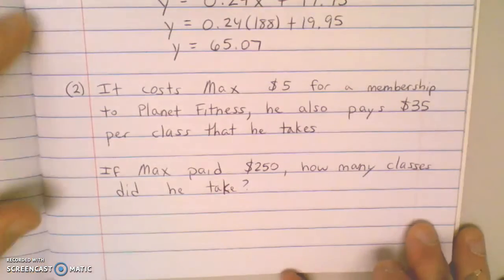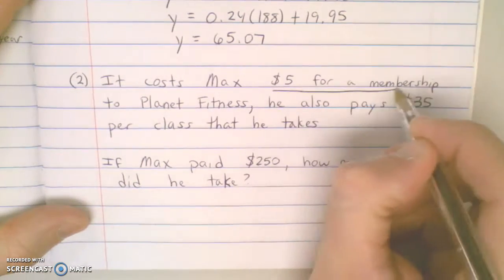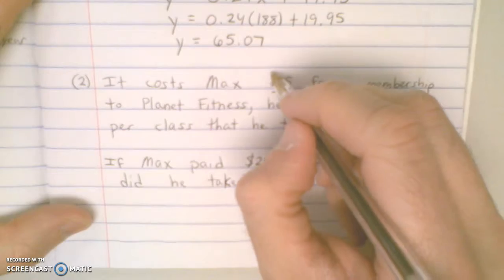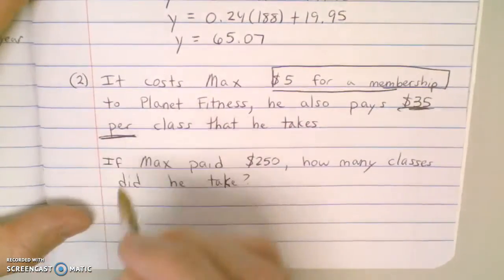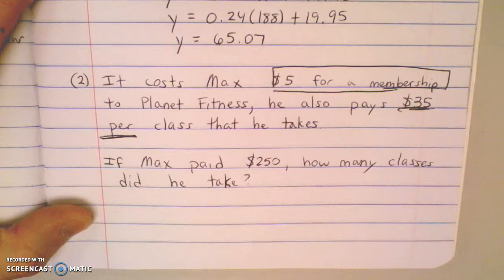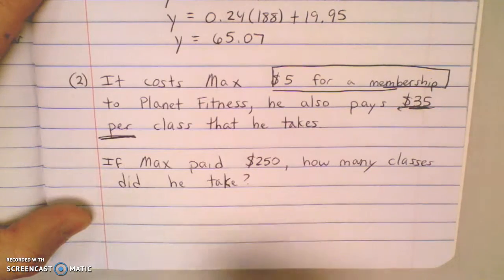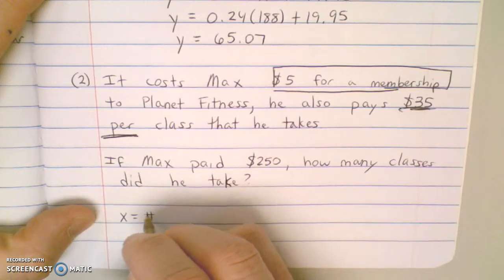So we're going to set up the same way. Identify our variables. We've got $5 for membership, and then $35 per class. Remember that word per, each, is very important because that tells you if you're multiplying it by something. So X is going to equal the number of classes that Max takes.